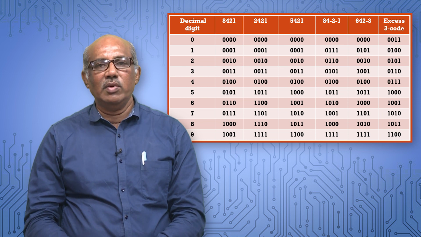If we take the same decimal number 3 in 5421 code, you can see that again it is represented as 0 0 1 1, because 0 into 5 is 0, plus 0 into 4 again 0, plus 1 into 2 that is 2, plus 1 into 1 that is 1. If we add all of it, 0 plus 0 plus 2 plus 1, it comes out to be 3.